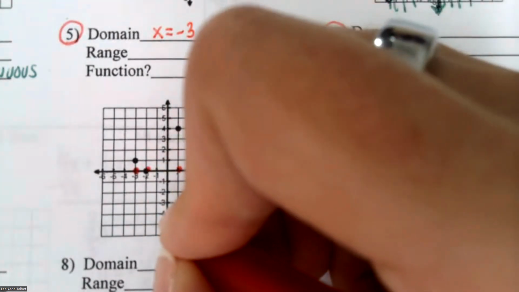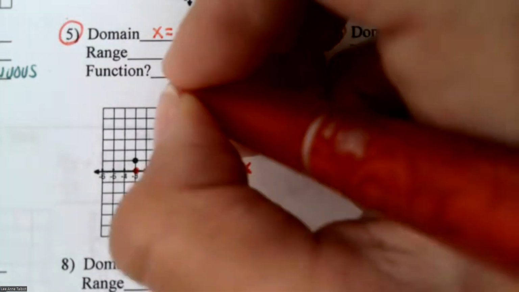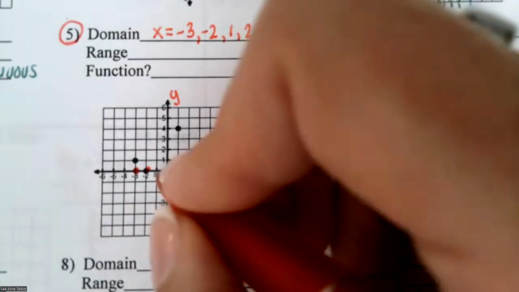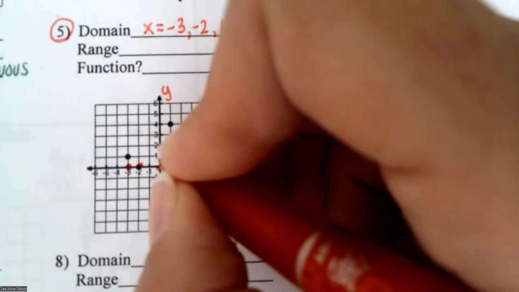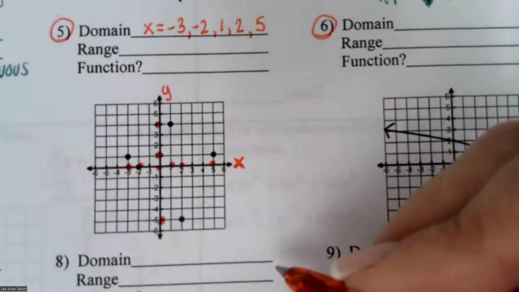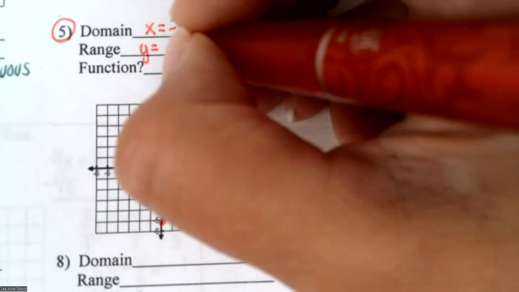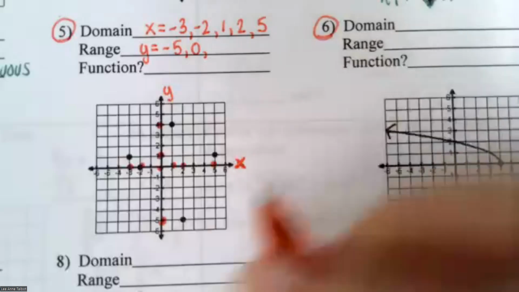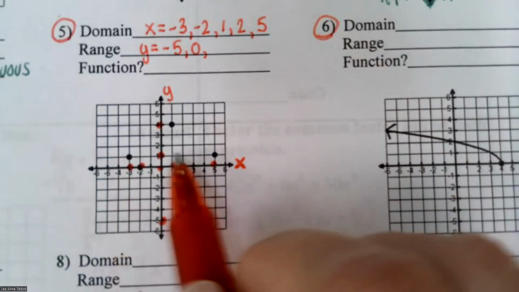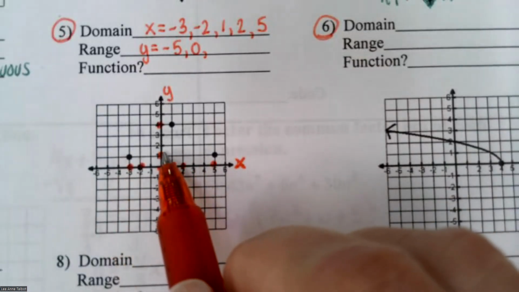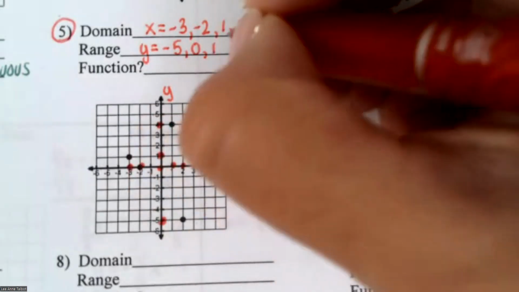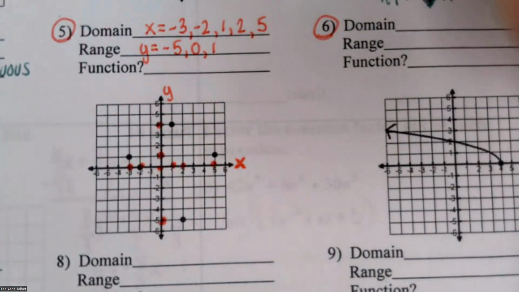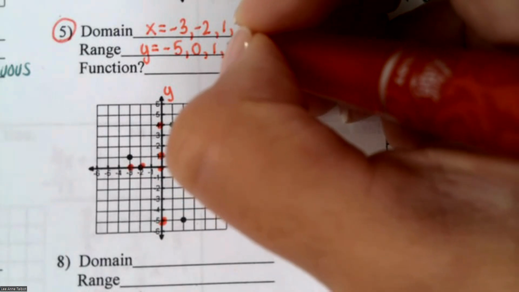Okay, range is similar. There's one here, one here. There's two here, and one here. R equals -5, 0. So there's two dots that have a range of 1, but we're just going to write the 1 once. Don't repeat values for domain and range. And then 4.